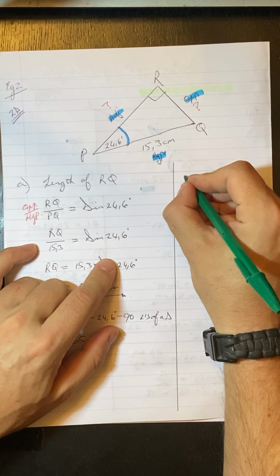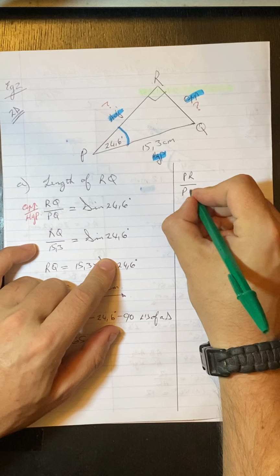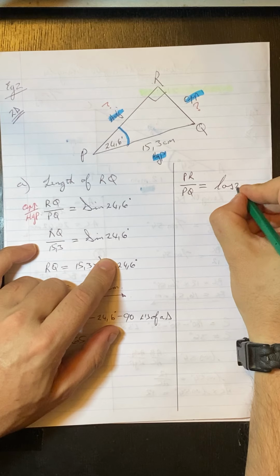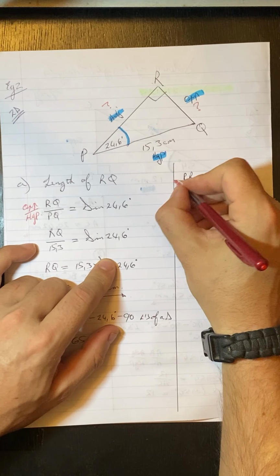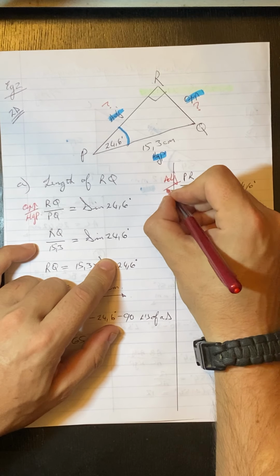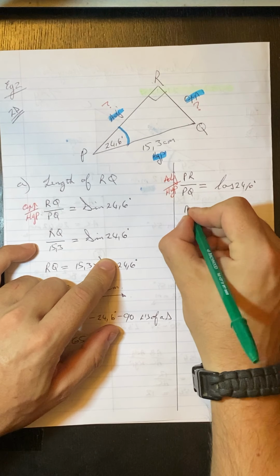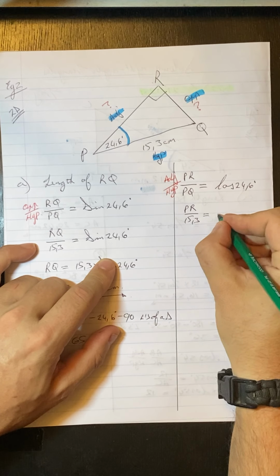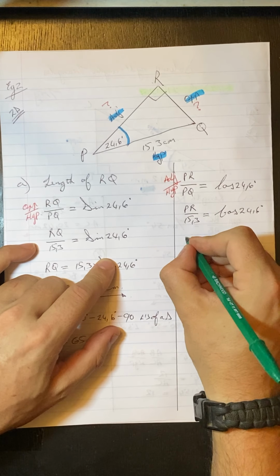So we know that PR over PQ would be equal to cos 24.6 because PR is your adjacent over PQ is your hypotenuse. Fill in our information. So PR over 15.3 is equal to cos 24.6 degrees.